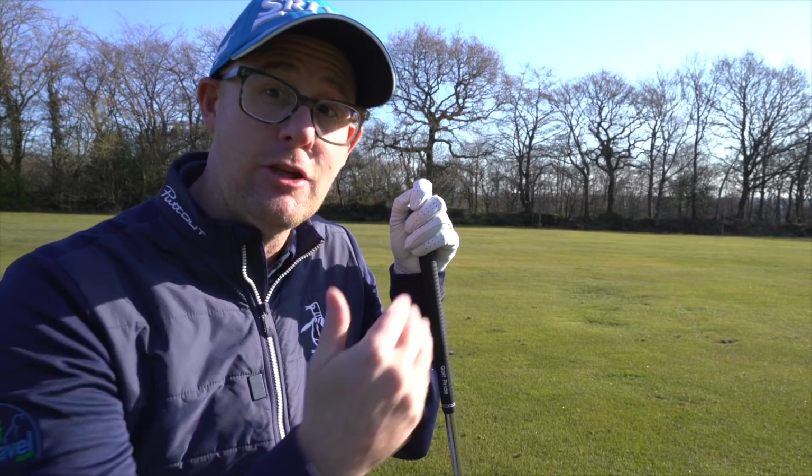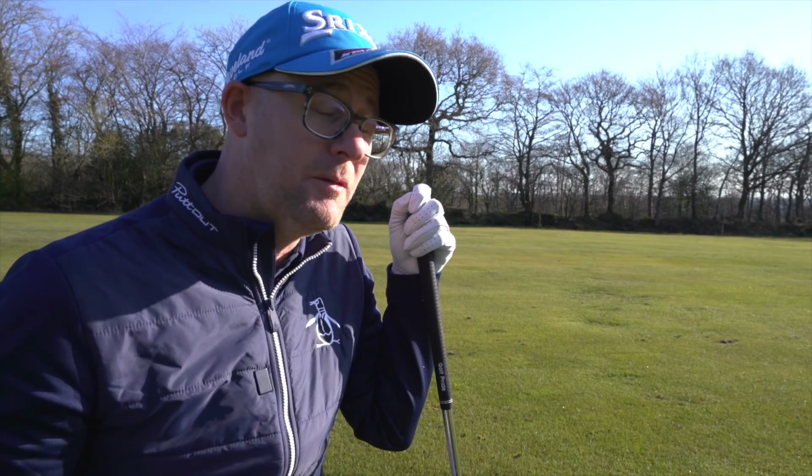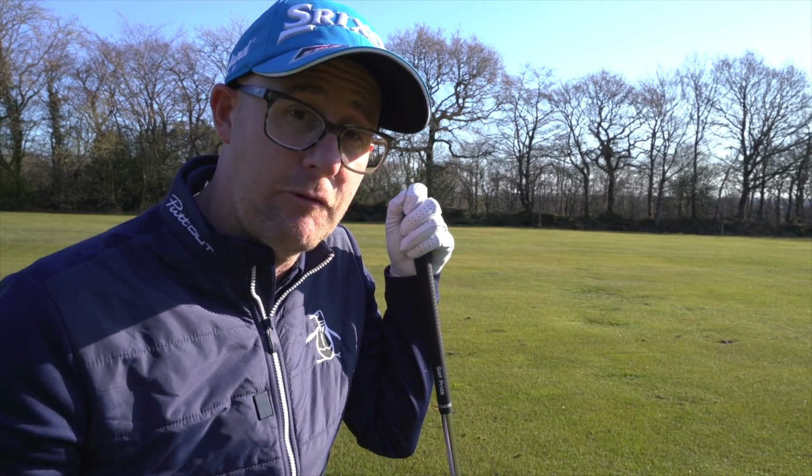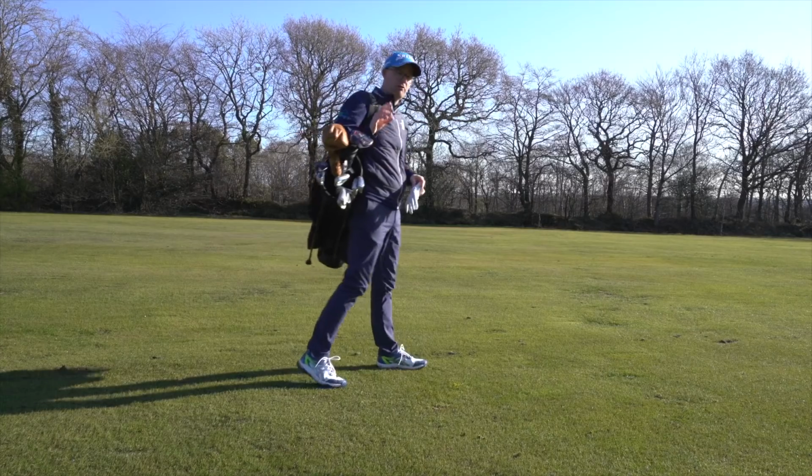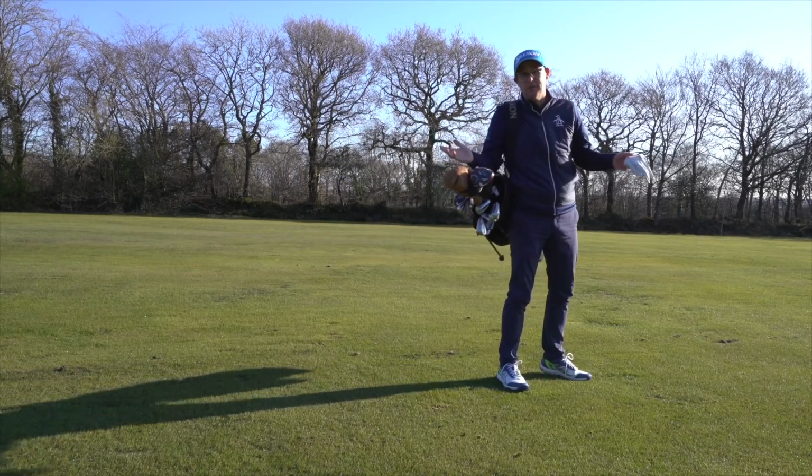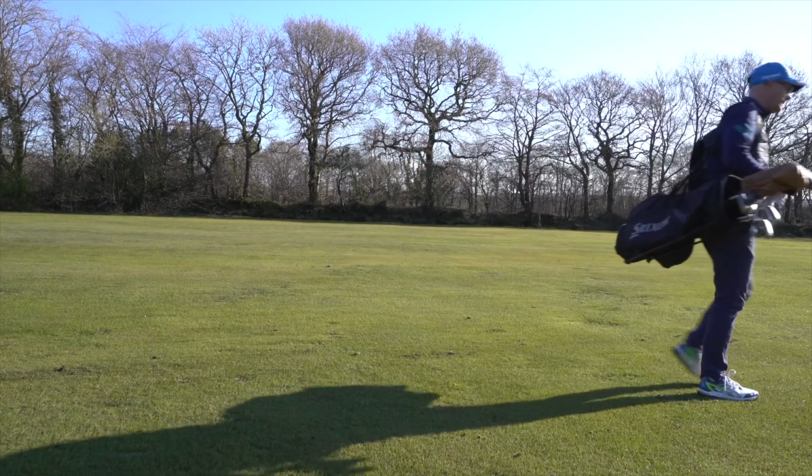If you work that in, then you try and go short or long of the flag, you end up having a good chance of being further away from the hole. This game is hard enough as it is. Just try and get the ball as close as possible. Sounds so simple, doesn't it? But people trip up on this.